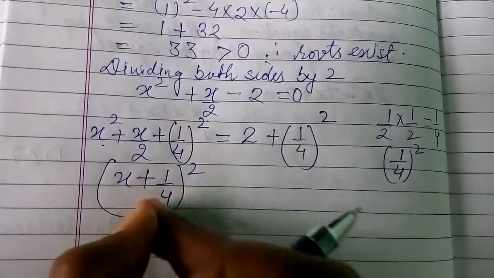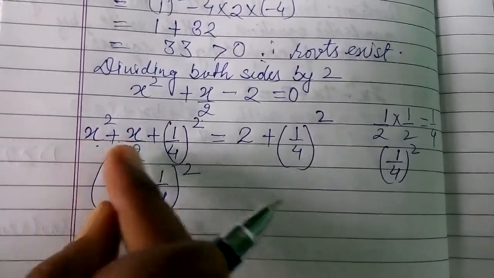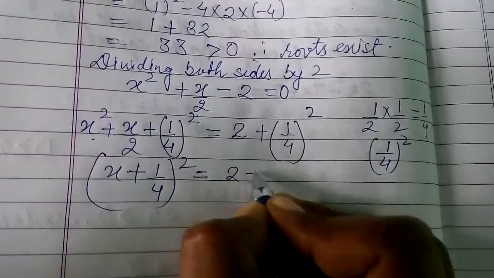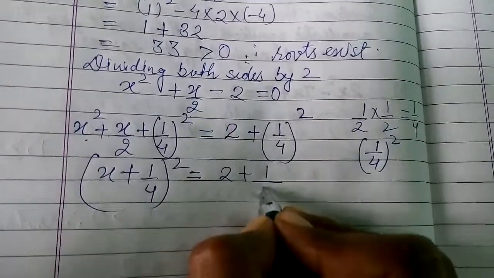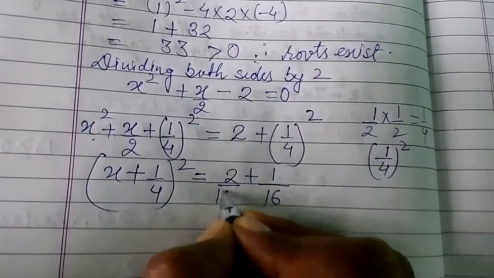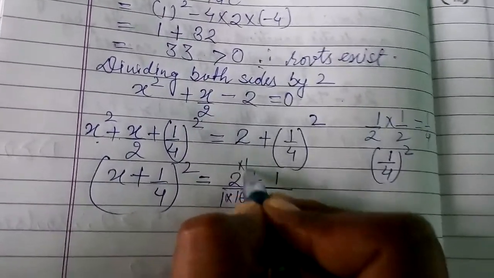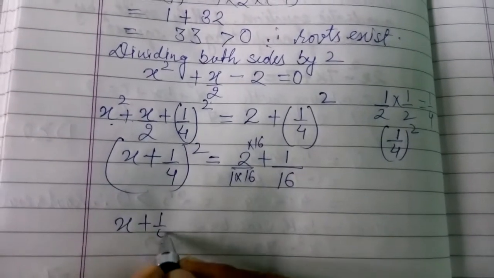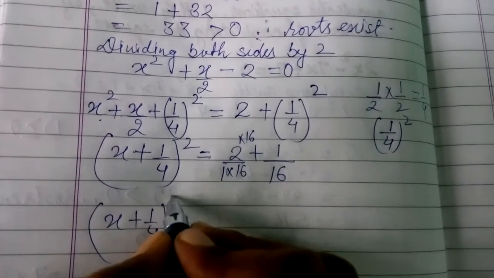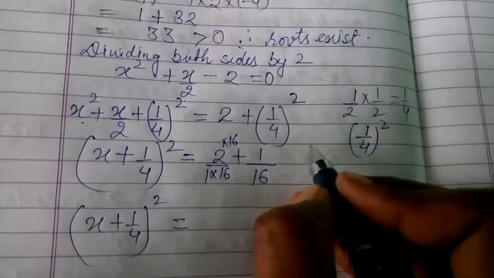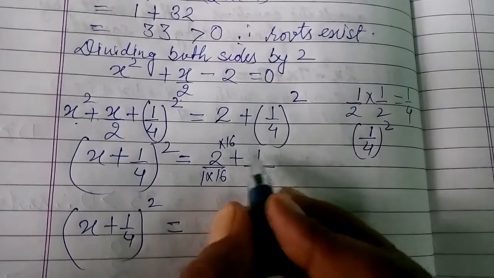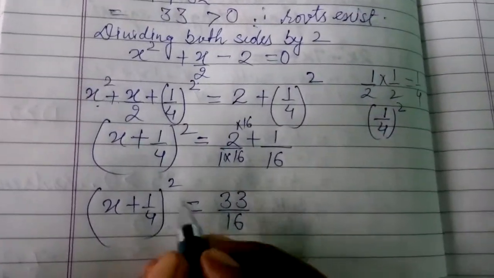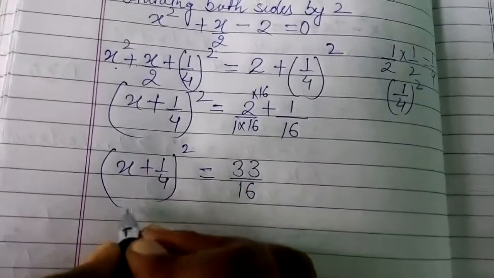It is just the expansion of a plus b whole square, which is equal to a square plus 2ab plus b square, which is further equal to, now solve this, you'll get 2 plus 1 upon 4 fours are 16, and to make this 1 into 16, multiply the denominator by 16 and the numerator also by 16. Now further it will be x plus 1 by 4 whole square is equal to 32 plus 1, so you'll get 33 upon 16.